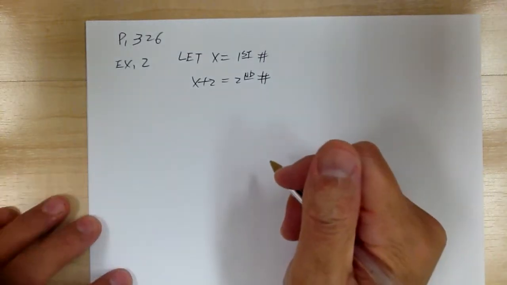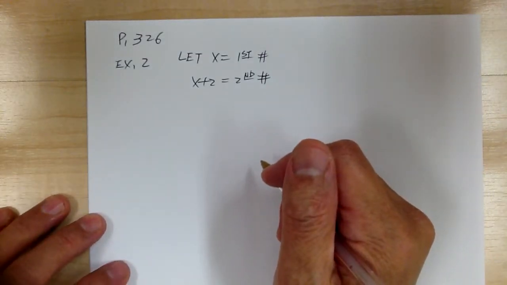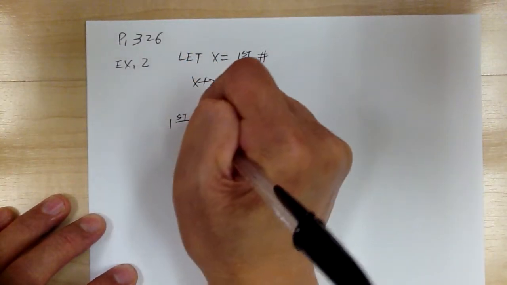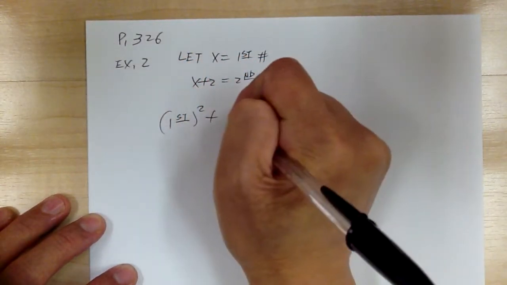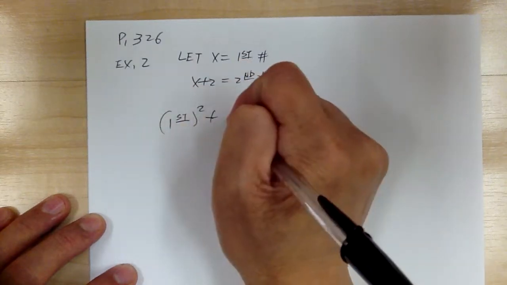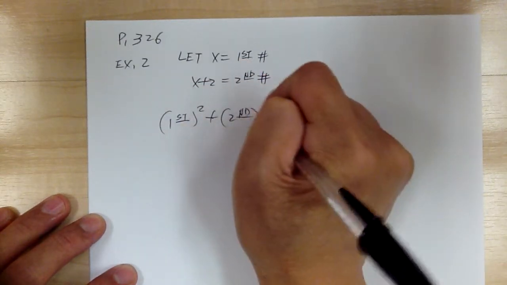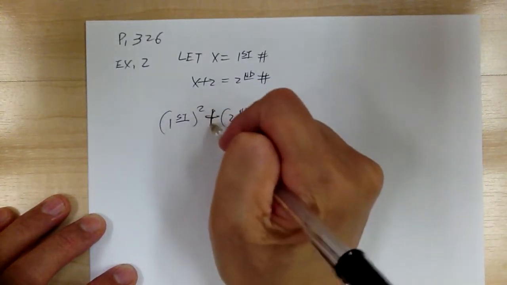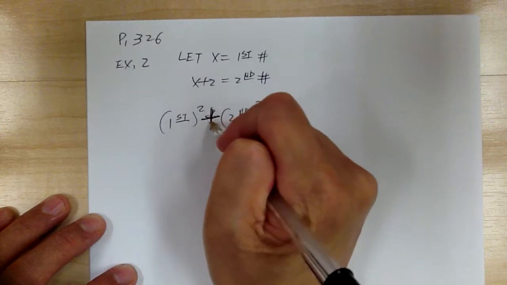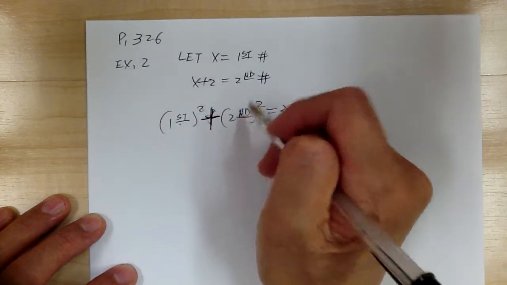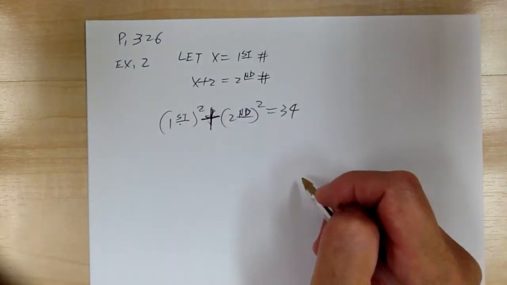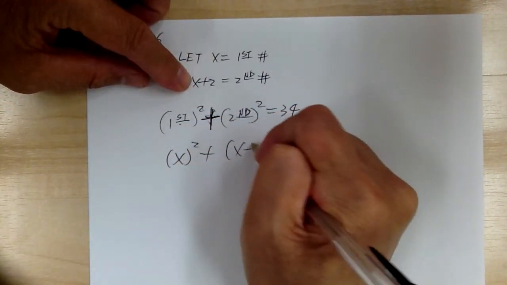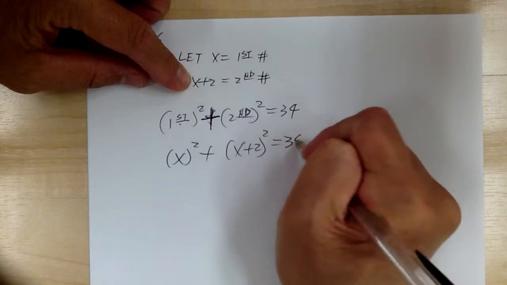Okay, so now we're going to start to translate. It says find two consecutive numbers such that the sum of their squares equals 34. The sum of their squares means first square plus second square. The sum, you put a plus, and their squares means the square of the first, the square of the second. So now we start to substitute. So you're going to get x squared plus x plus 2 squared equal to 34.